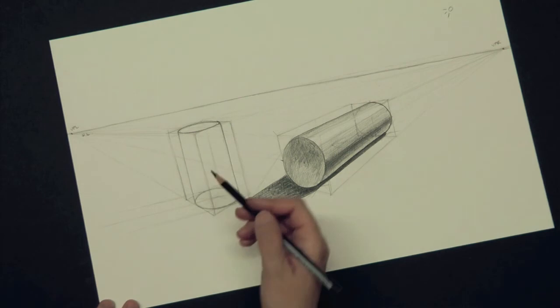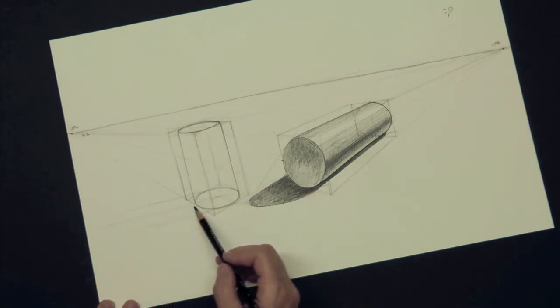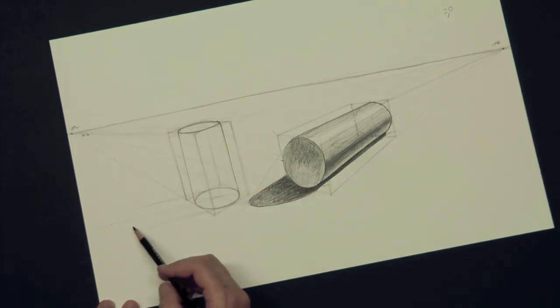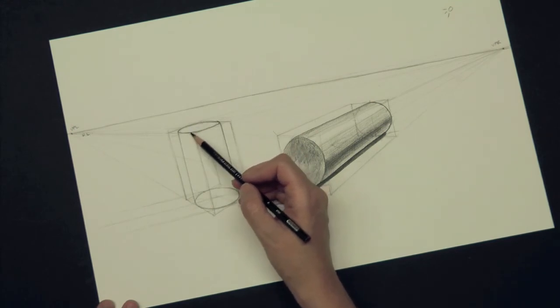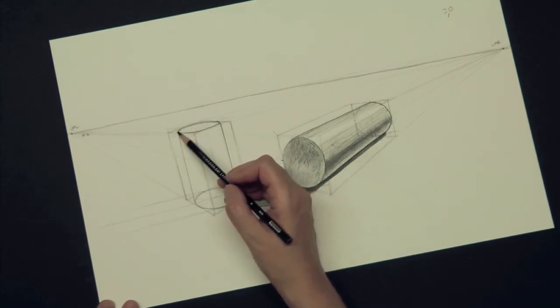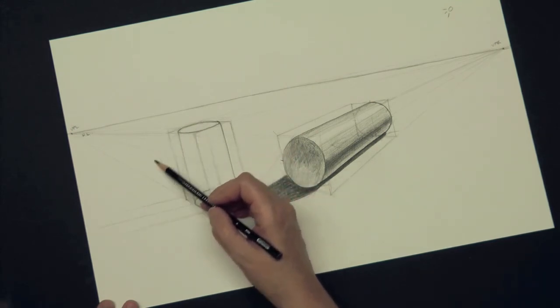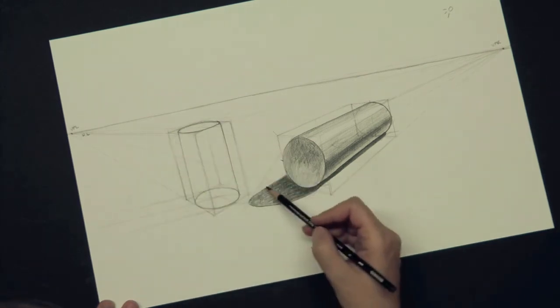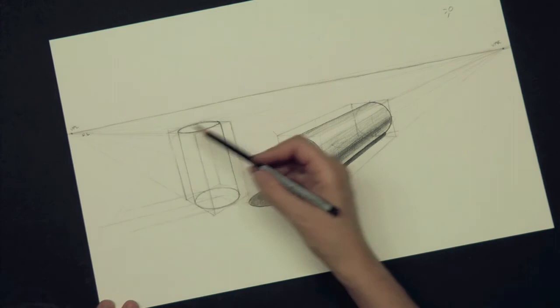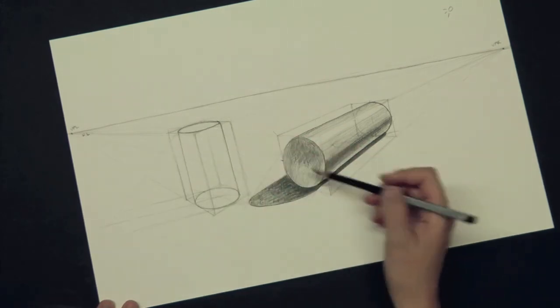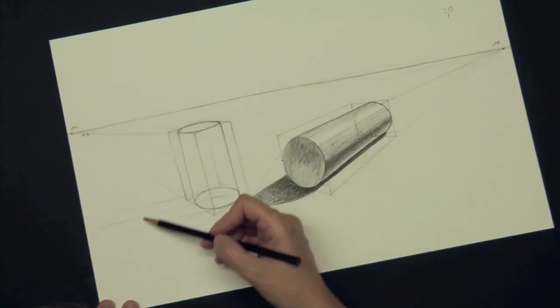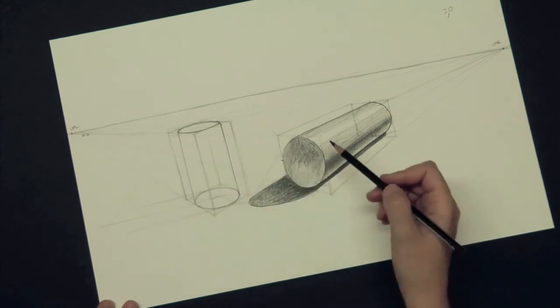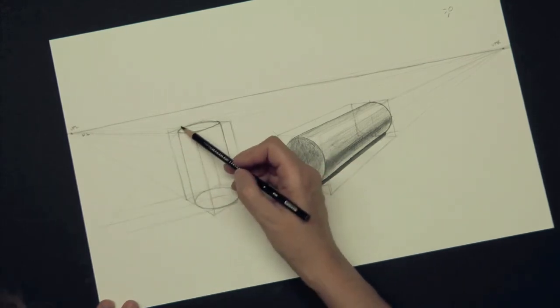All right, now we've got the center line which we're going to build an ellipse off of, and we're going to go from this edge here and draw the direction of our light. And when you have shapes on the same page, you want these to be parallel to each other as well. We don't want this particular cast shadow to be at a different angle when it's with another one on the same page.